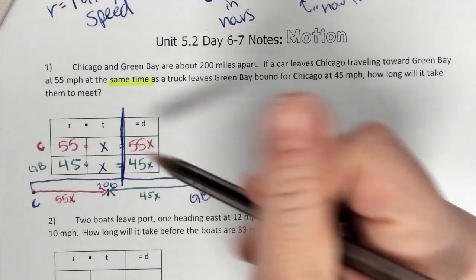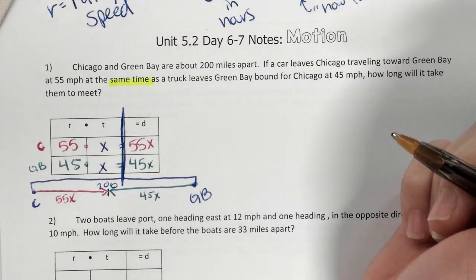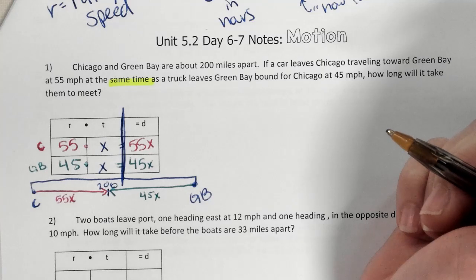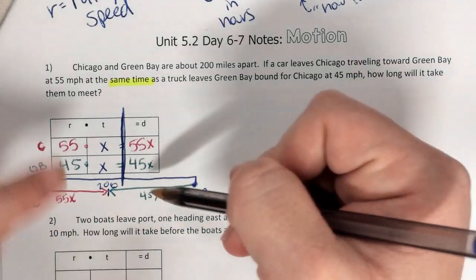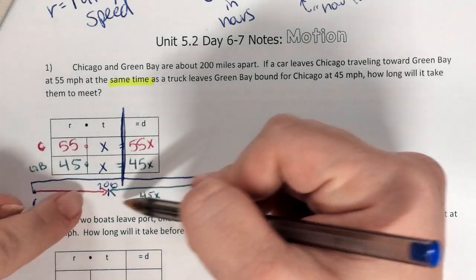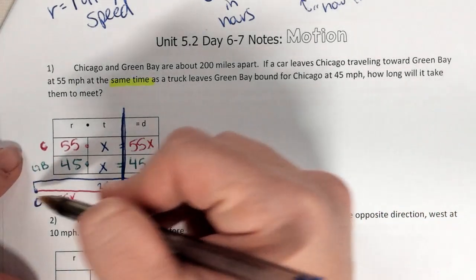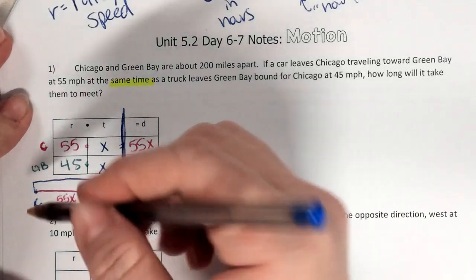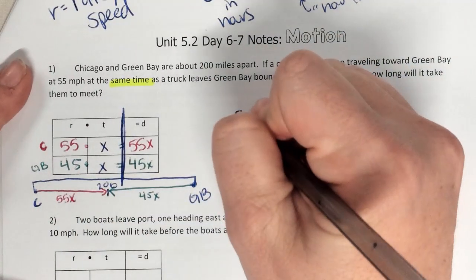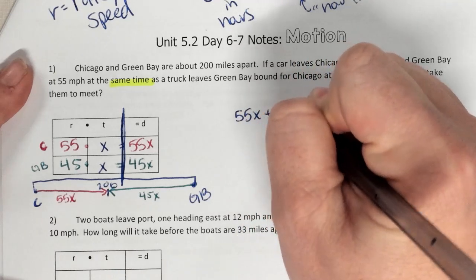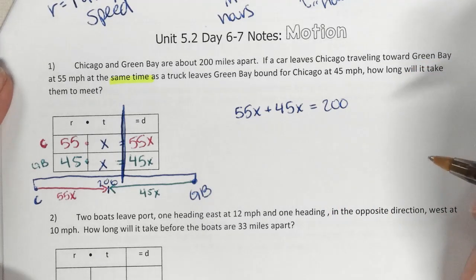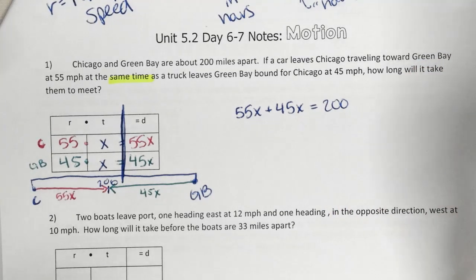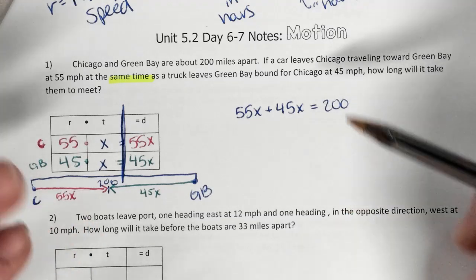Okay, so knowing that, how do you think you would set up this problem? Yeah, you're going to add them. If they left the destinations and met somewhere in between, one's driving faster than the other, isn't their total miles going to be 200? Yeah, so this pink and green line together, so 55x plus 45x equals the dark blue line, which is 200. So the only part that's confusing is just setting it up. Once you set it up, y'all, it's not hard to solve.